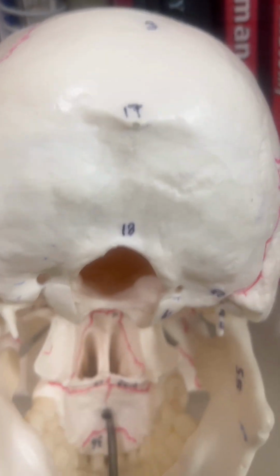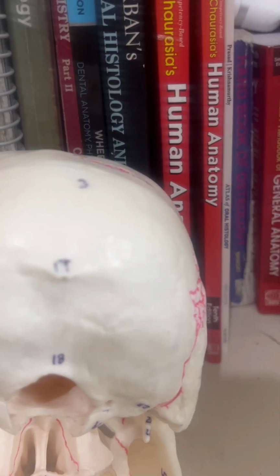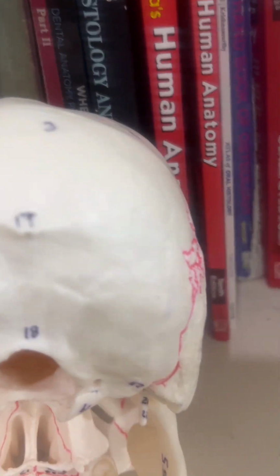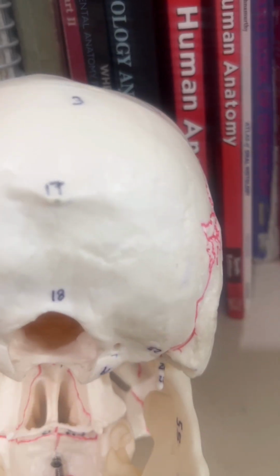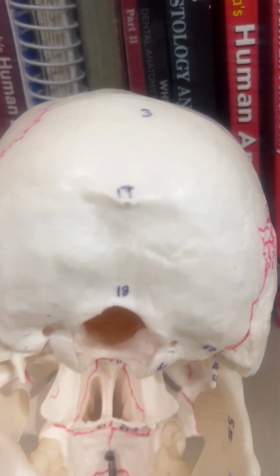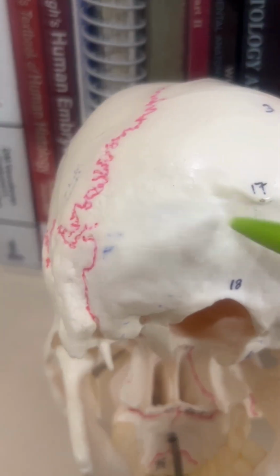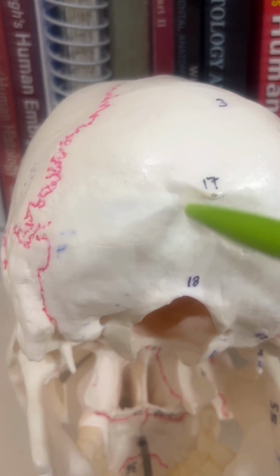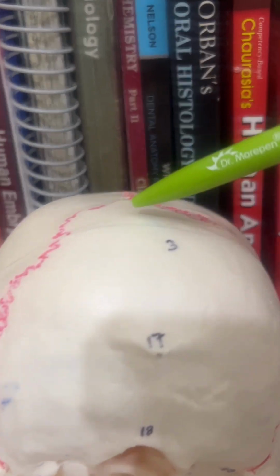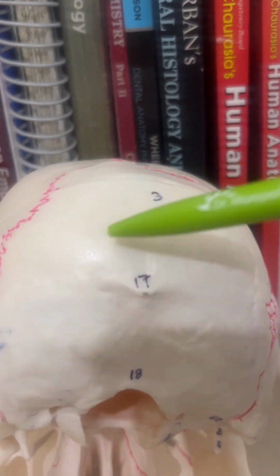First, the squamous part has two surfaces, external and internal, three angles, one superior and two lateral, and four borders, two lambdoid and two mastoid, on either side of the median plane. We can see these major landmarks: the external occipital protuberance, the highest nuchal line, the superior nuchal line, and the inferior nuchal line.